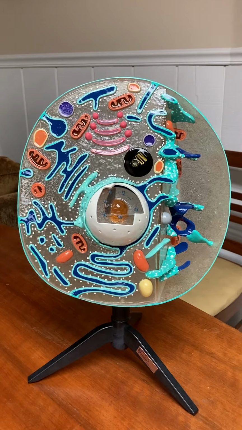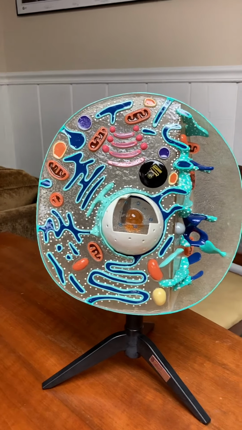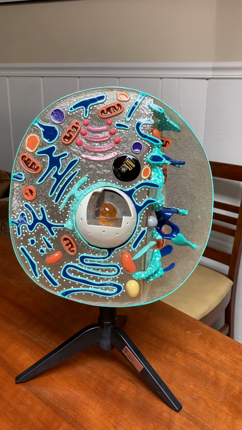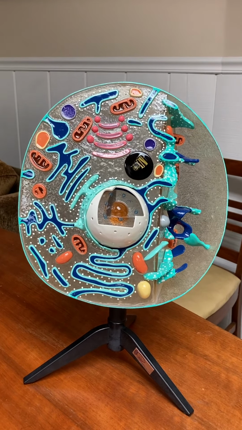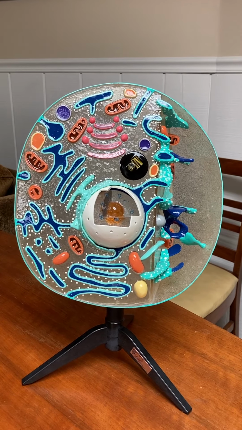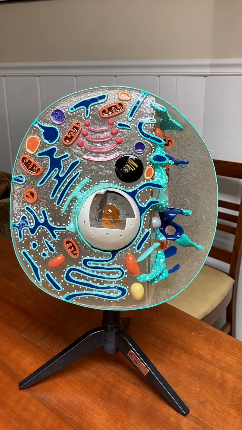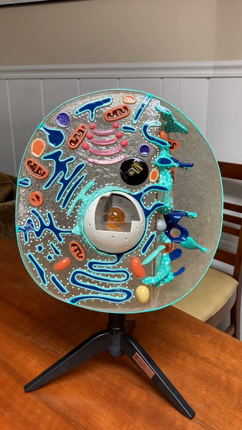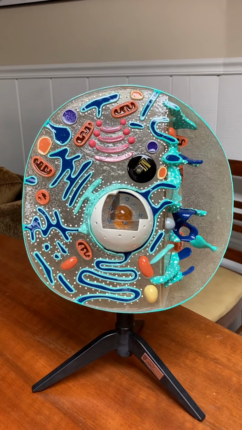We have two cell models that you will be tested on and that you'll be looking at in lab. This is what I call the large cell model. The other one, there's another video and it's in your lab manual, is a small cell model. The reason we have two models of anything is because one model is better at some structures and the other model is better than the other one at other structures.